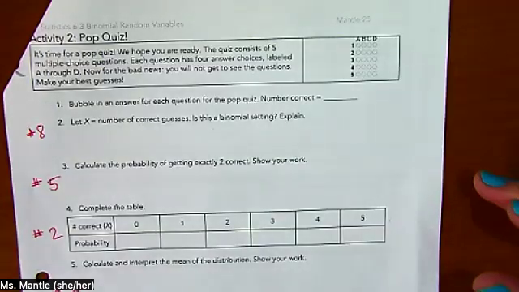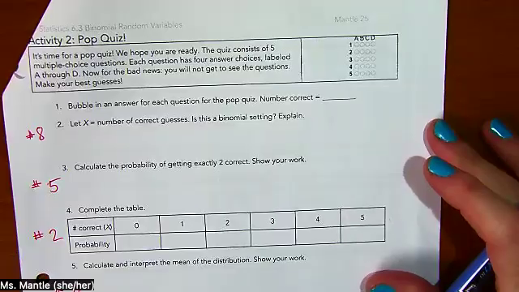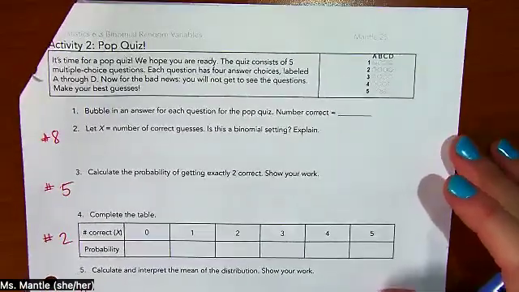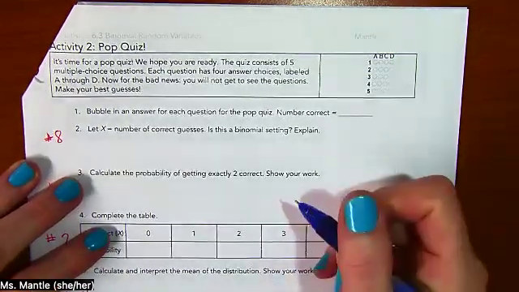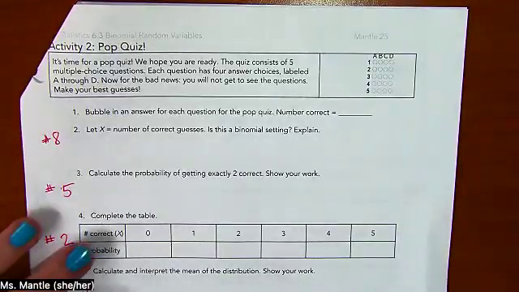All right, friends, I'm so sorry that we ran out of time. I thought it was a blue day and I thought we had till 2:35. So anyway, let's go through this activity together.